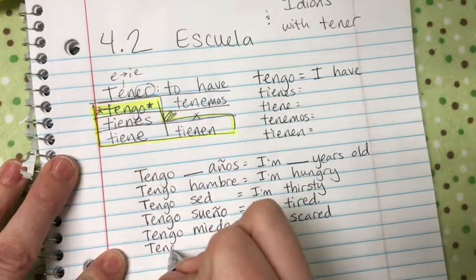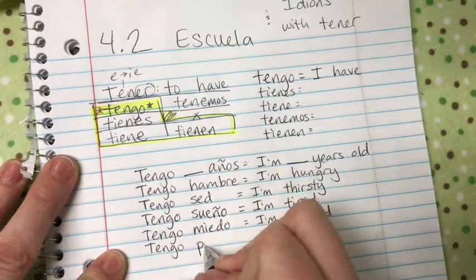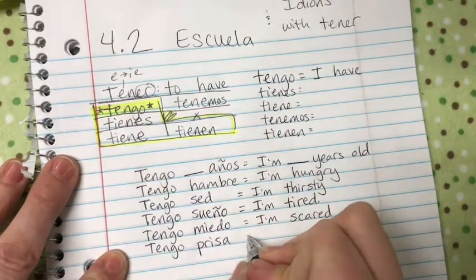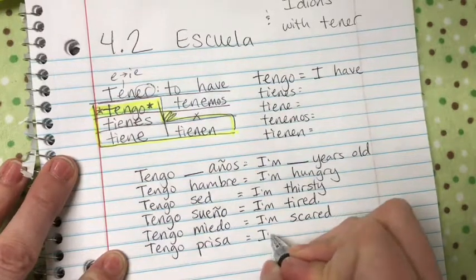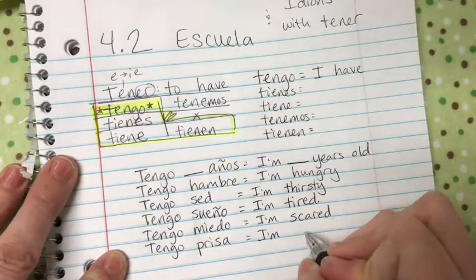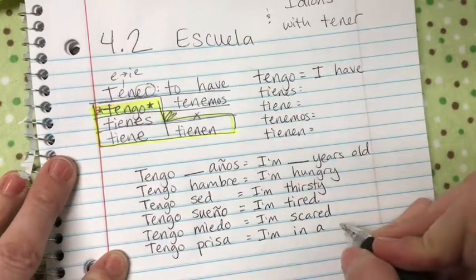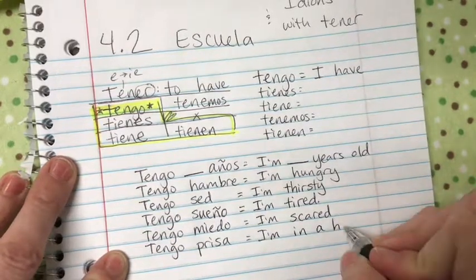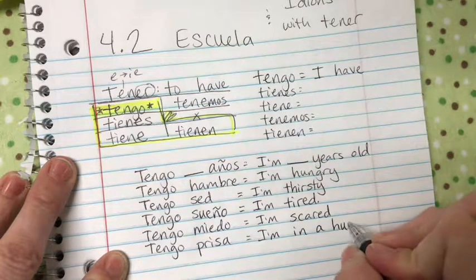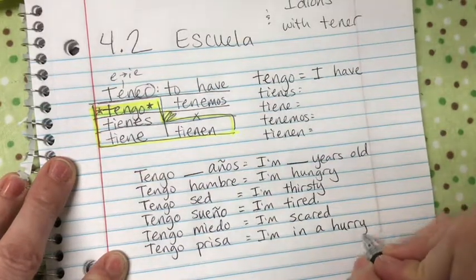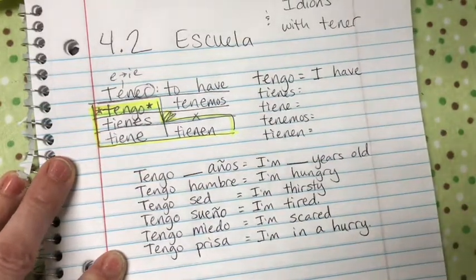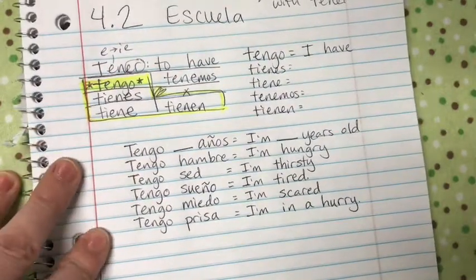Next, tengo prisa. I'm in a hurry. Tengo prisa.